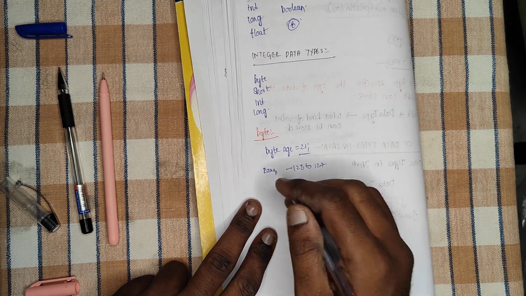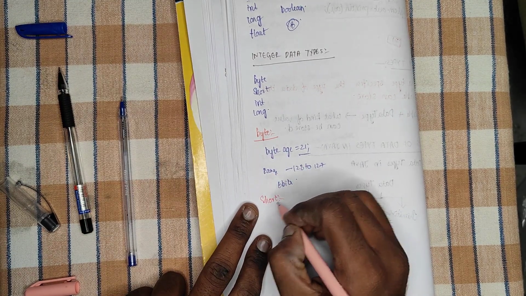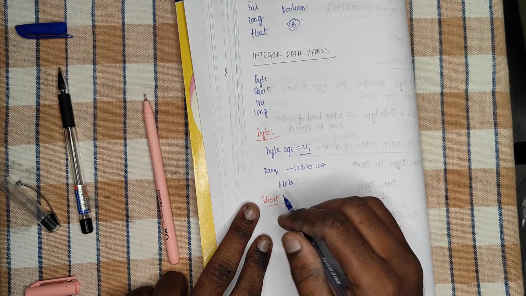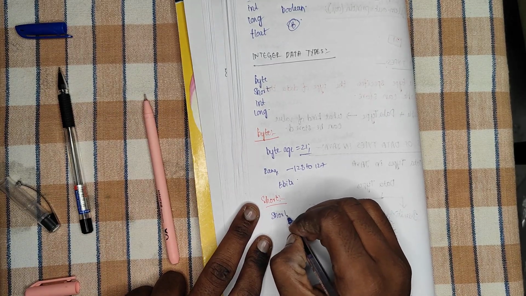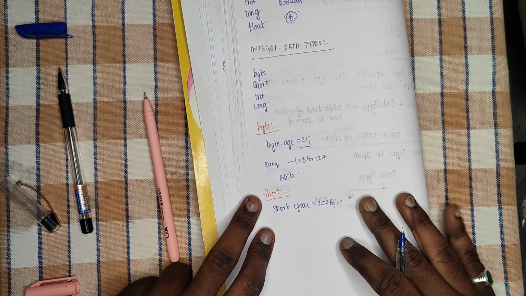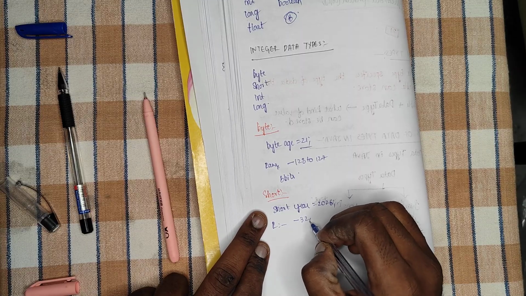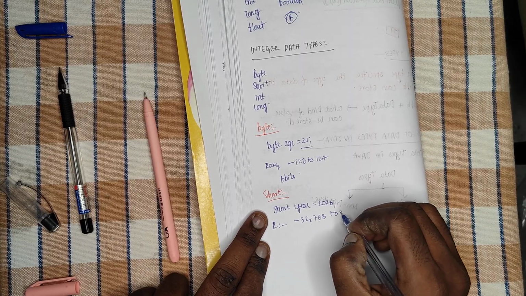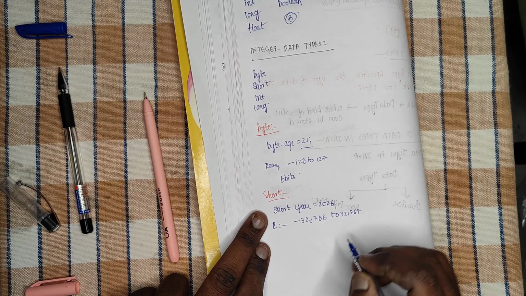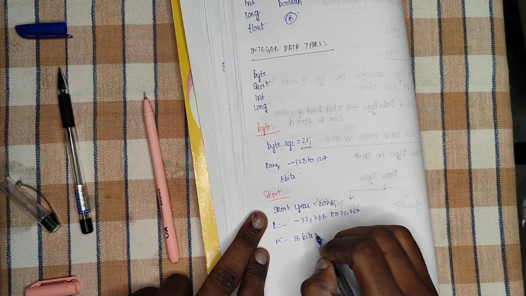Short: short year is equal to 2026. Similarly, range is -32,768 to 32,767. Memory 16 bits.